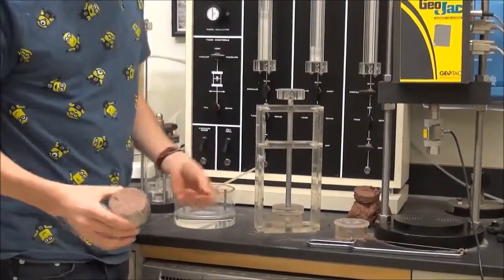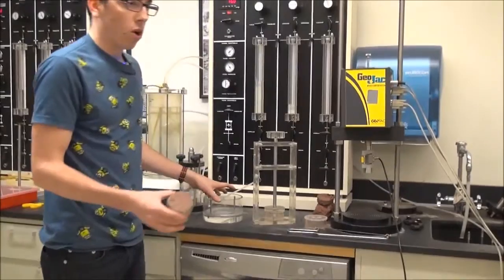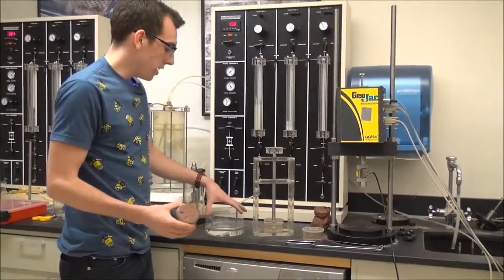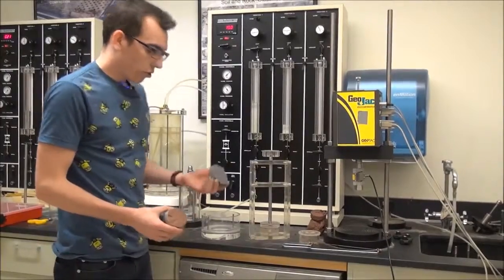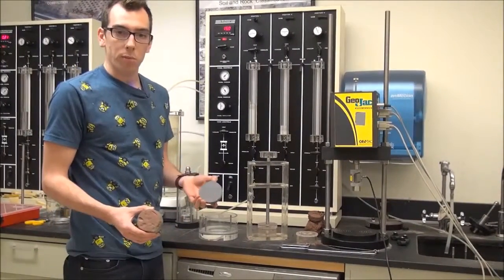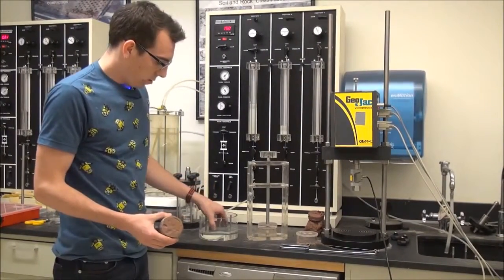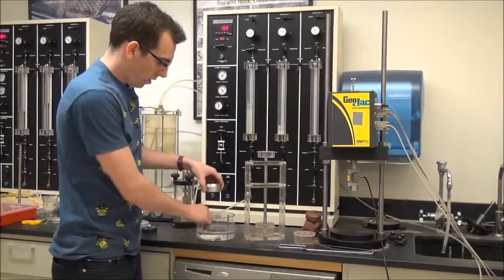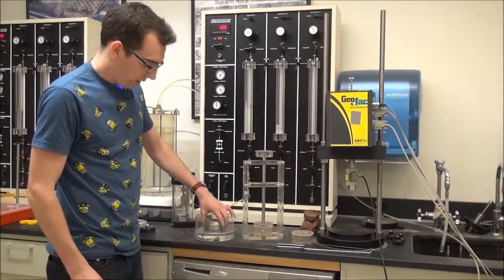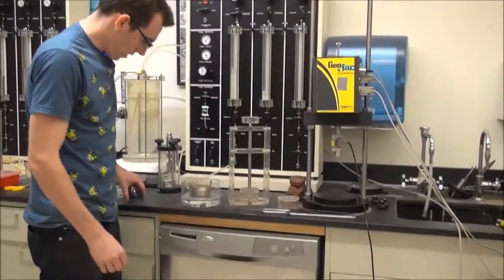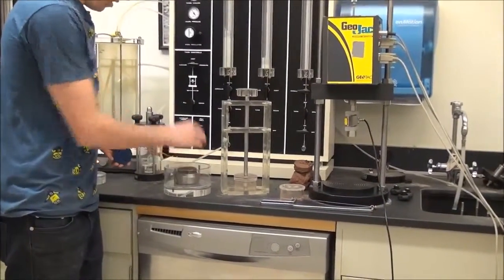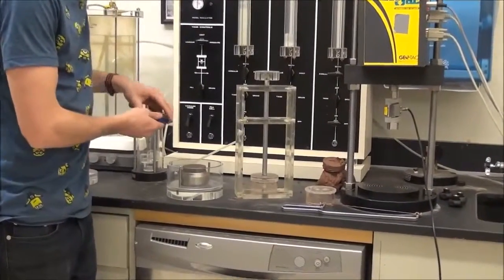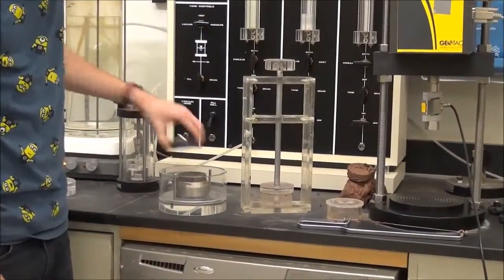As I said before, consolidation is the process of removing water from a sample, so these tests are done under saturated conditions. A porous stone, like the ones used in the permeability setups, is placed on the bottom. Your soil sample is placed on top. Another porous stone is placed above the sample, and then your load cap is placed above that.